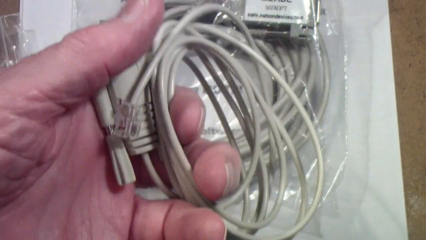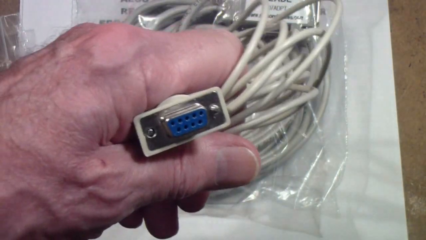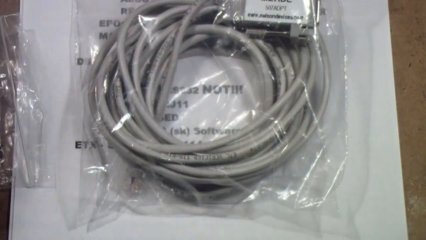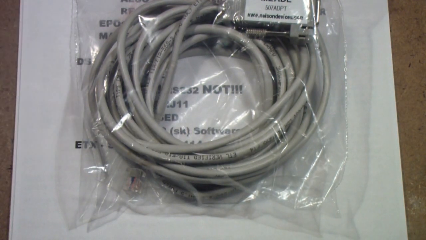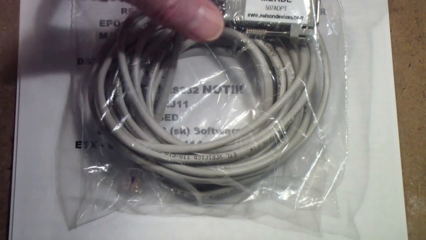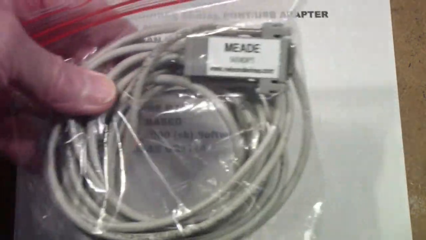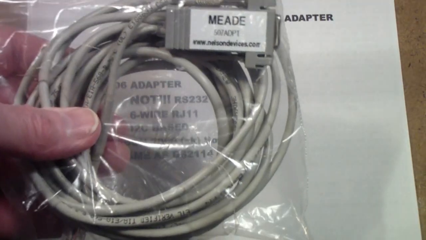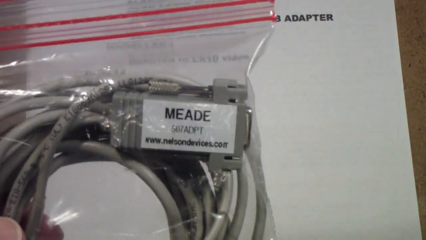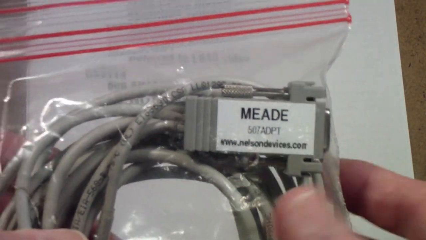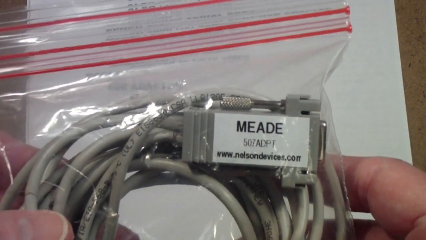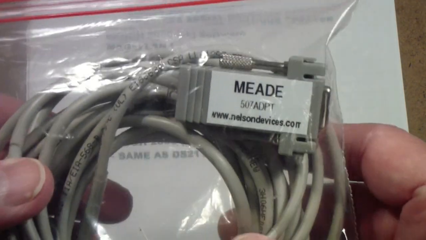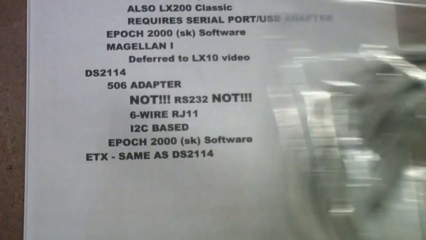So at any rate, you need a cable like this to connect your telescope to a serial port, or in the newer telescopes they have a direct connection to a USB. In the Meade telescopes, you also need an adapter. In this case, this is a Meade 507 adapter, and this happens to be the adapter that works with my LX10. So let's talk about that.